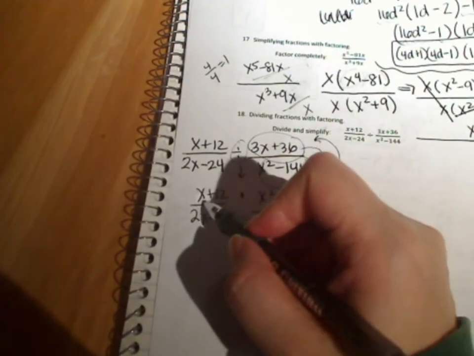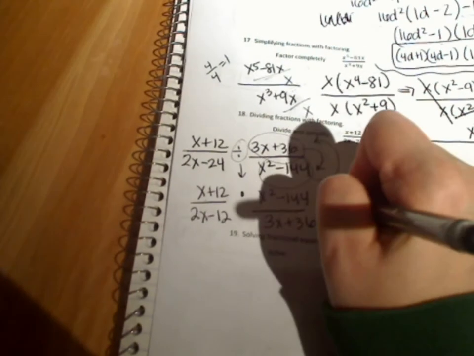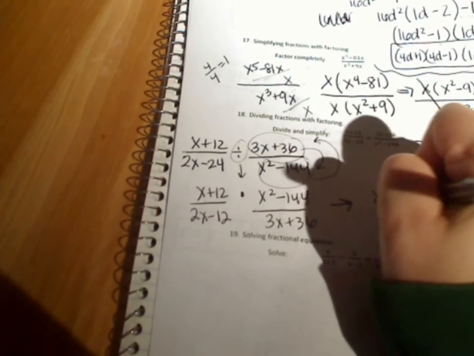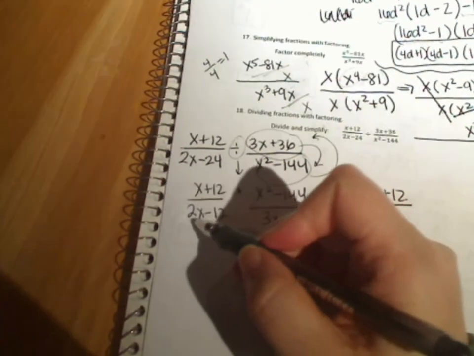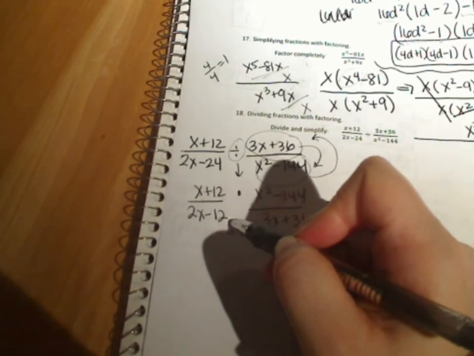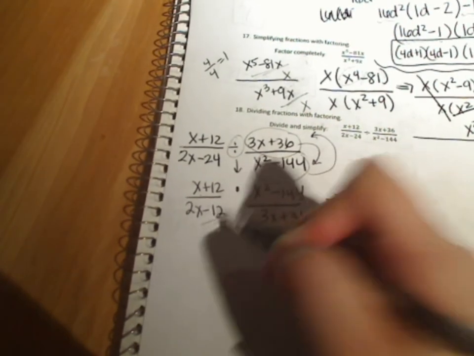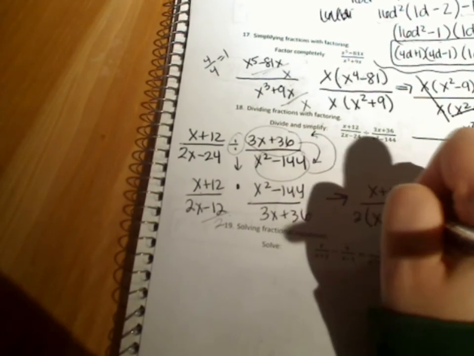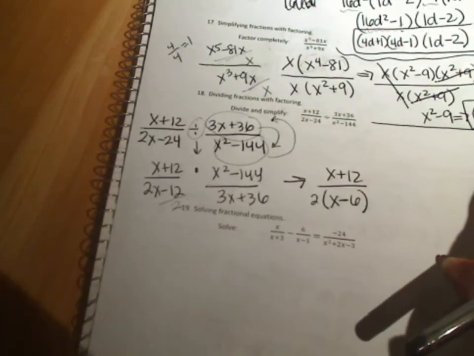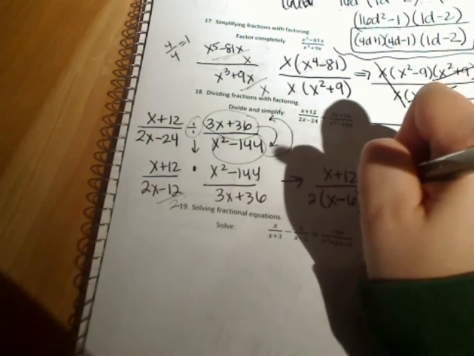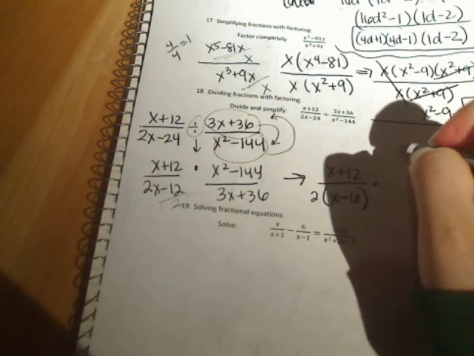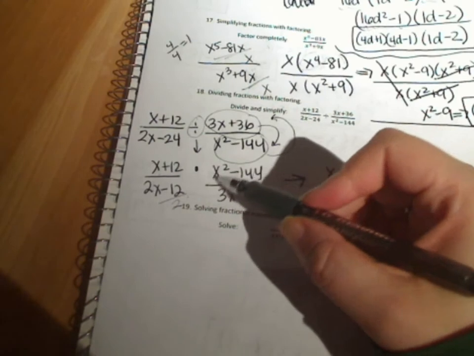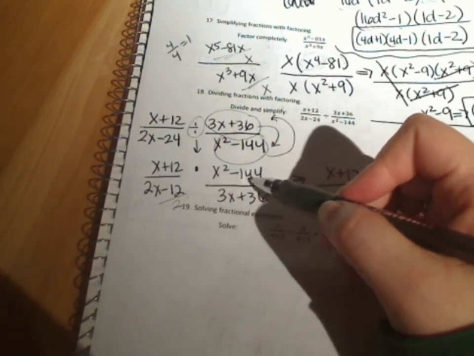Alright, so I'm going to start factoring. x plus 12 still stays as x plus 12. 2x minus 24, well, there's a GCF in that of 2. So I'm going to take 2 out of both, and I have x minus 12. Times, well, this is one of those things I was just talking about, a perfect square.